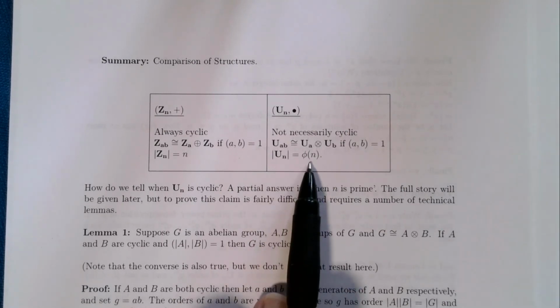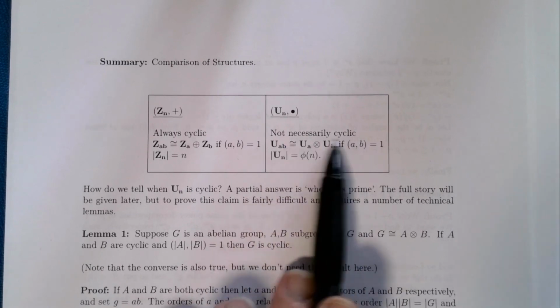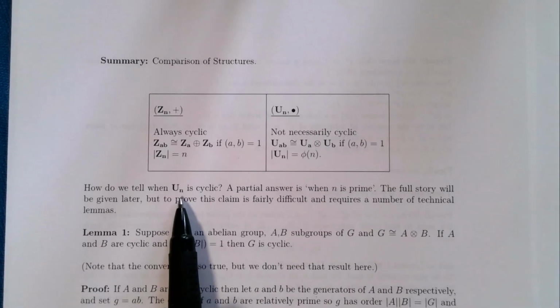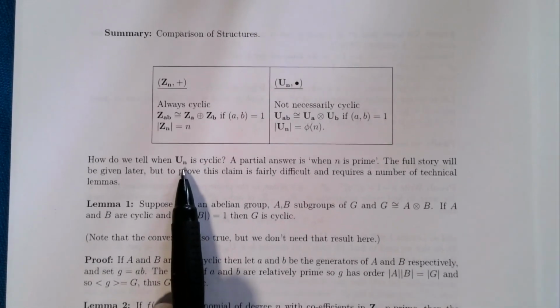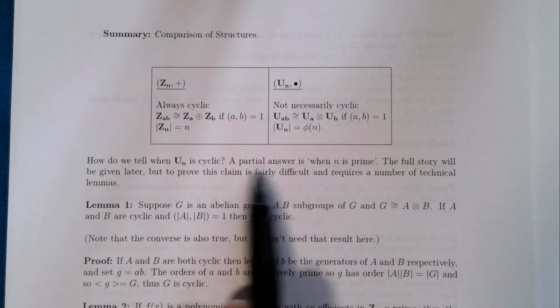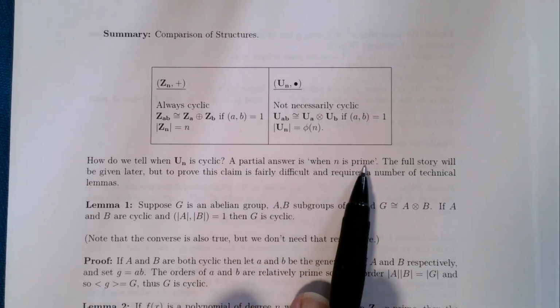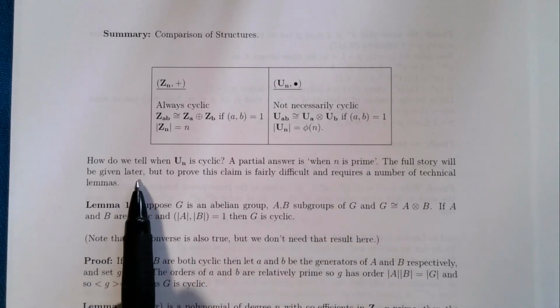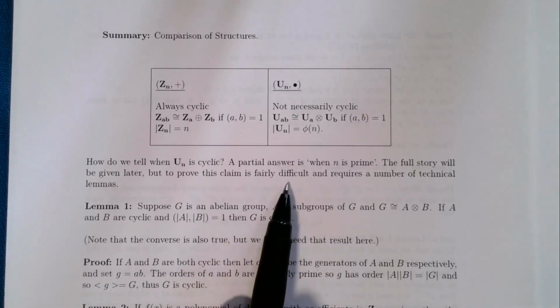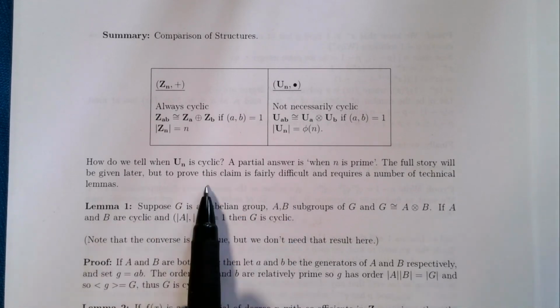Now, the question then is, we've seen that this is not necessarily cyclic. Sometimes it is, sometimes it's not. Well, we want to know, how do we tell when this group is cyclic? Now, a partial answer, not the full story, which I'll give you later, turns out to be when n is prime. I'm going to give you the full story later, but the proof of just this little bit is fairly difficult, and in fact requires a number of technical lemmas or lemmata, if you will, and we'll have a look at that in the next video.